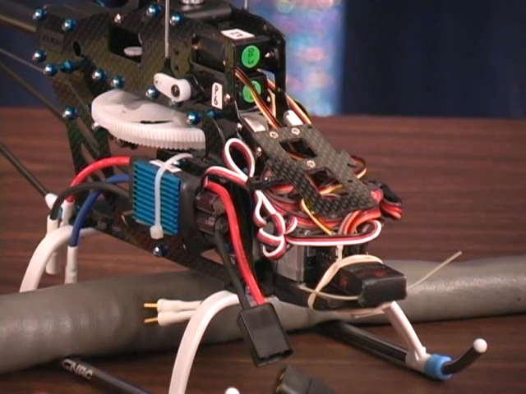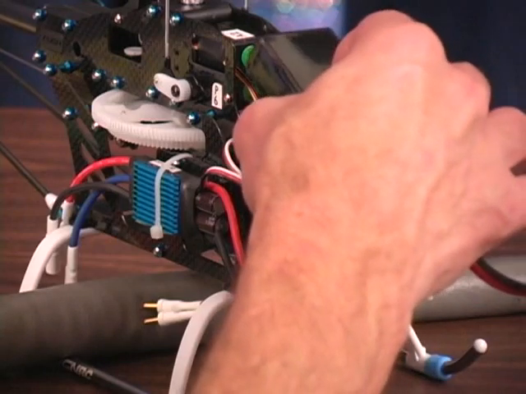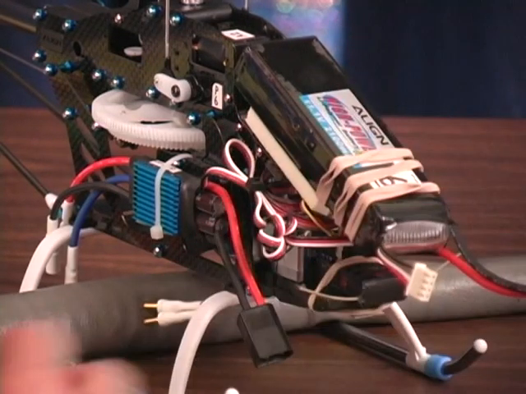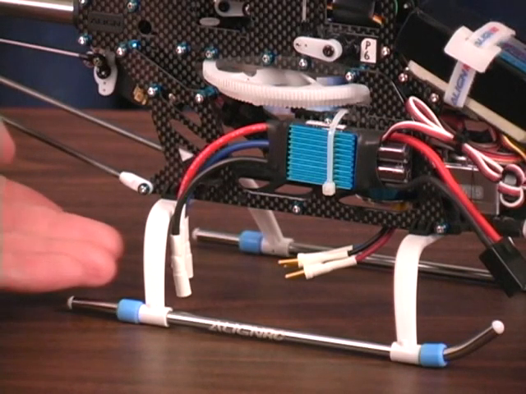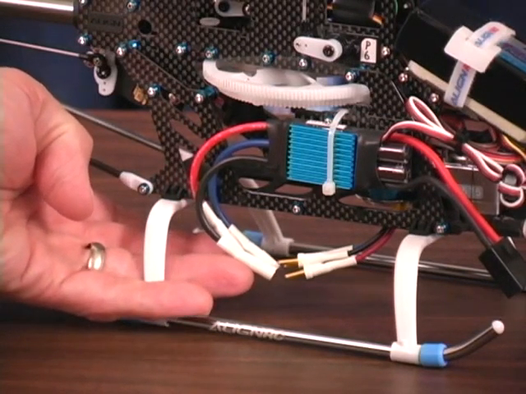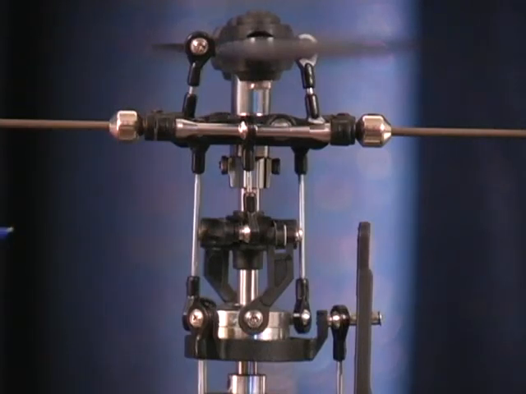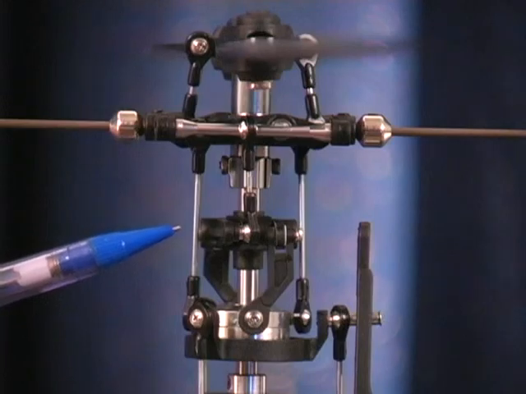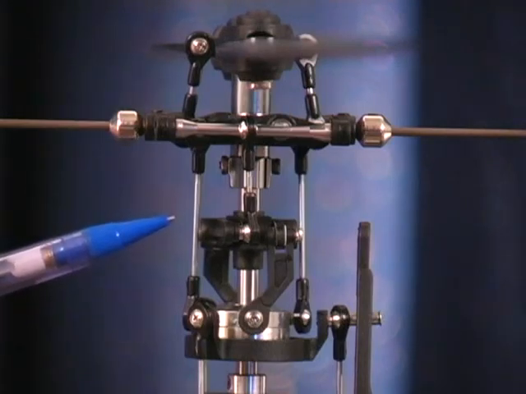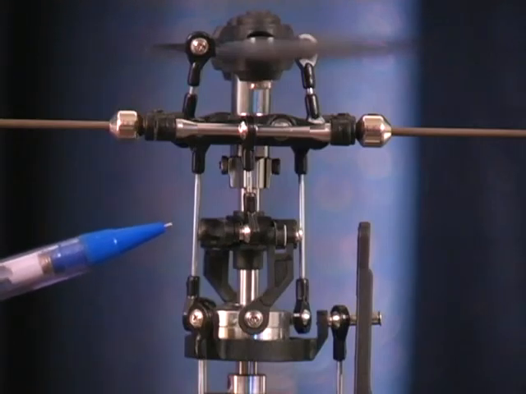With the setup of the helicopter essentially complete, let's go ahead and mount the battery and do some rotor blade tracking checks. Go ahead and plug the leads from the ESC back into the motor. All fine tracking changes are made by adjusting this link a half a turn at a time. If you shorten this link, you'll reduce the blade pitch, and if you lengthen this link, you'll increase the blade pitch.